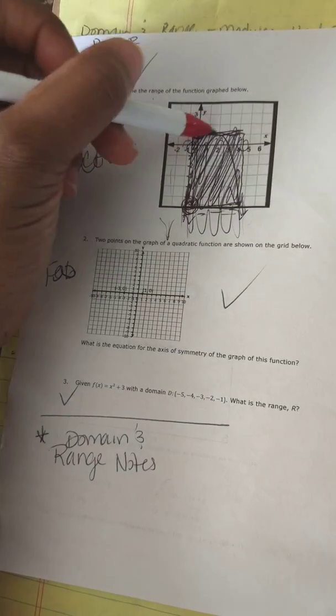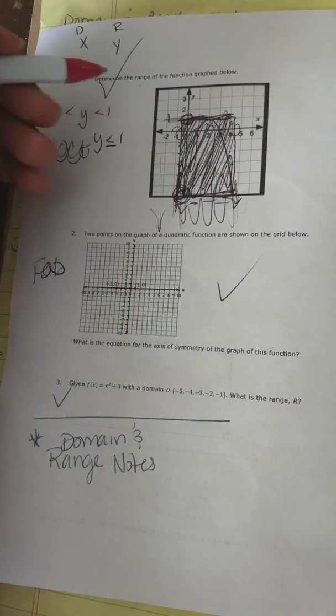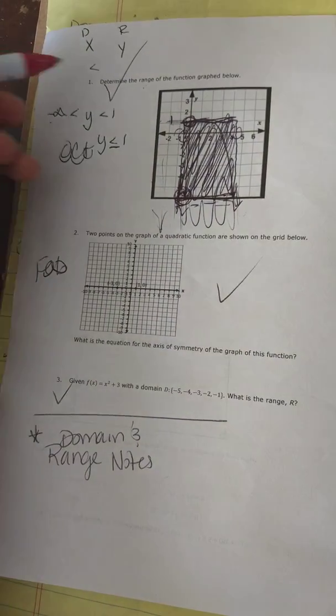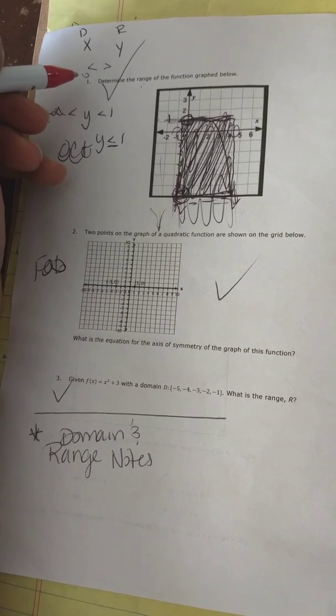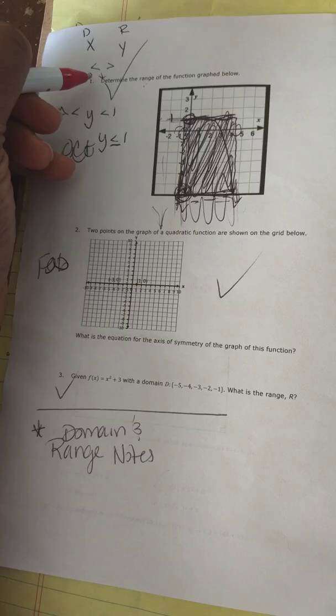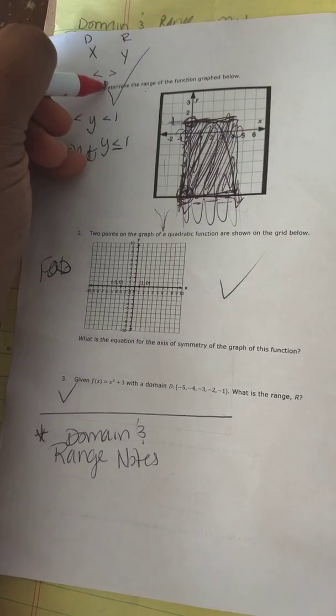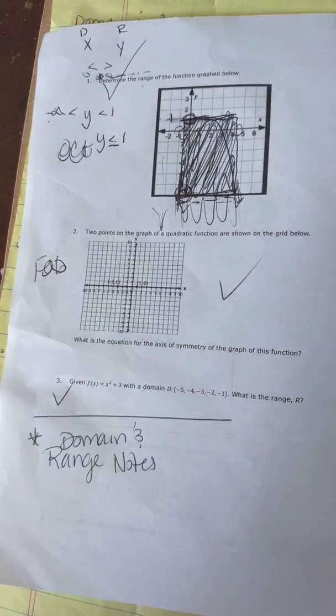And because there's no open circle, I would draw the line. Remember, the only time you would just do a regular symbol is when we have open circles or we have an infinity. Oh, no, an asymptote. I was like, what am I doing? Okay. So that dotted line.